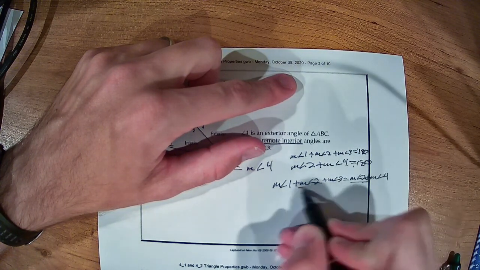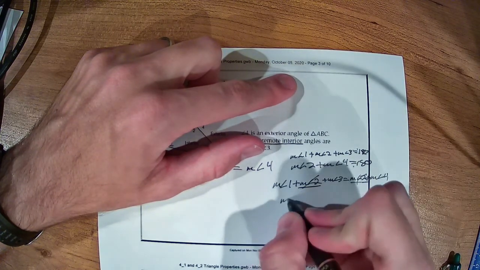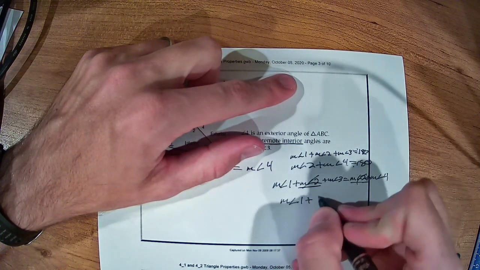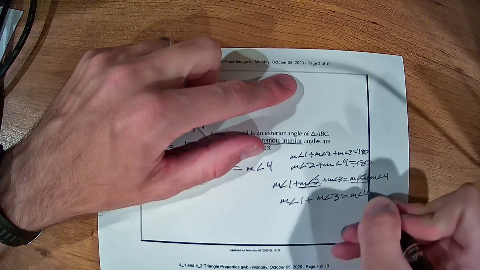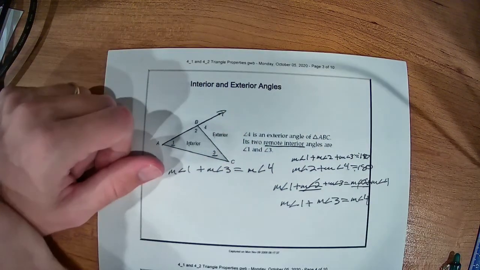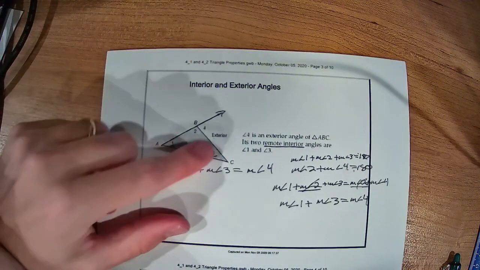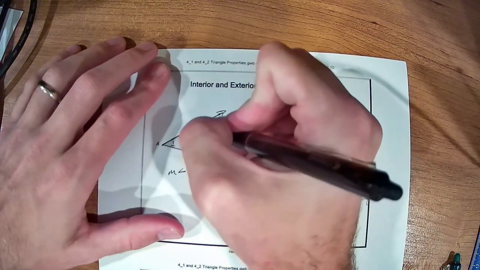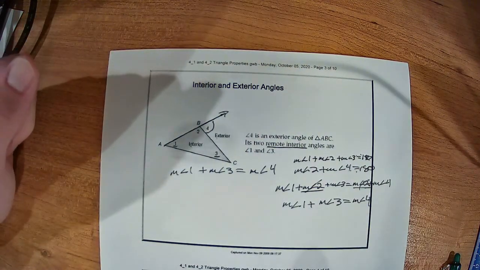And what do you know? They both have a measure of angle 2. So I can take those out and then see very quickly that the measure of angle 1 added to the measure of angle 3 must equal the measure of angle 4, which is what I set out to prove. So the two remote interior angles added together will equal this exterior angle. All right, so that's something important. Definitely want to know it.